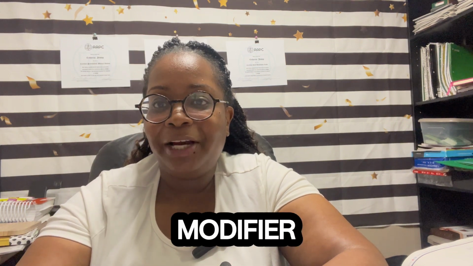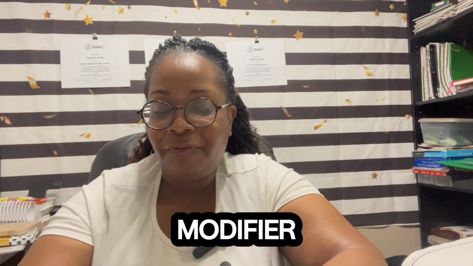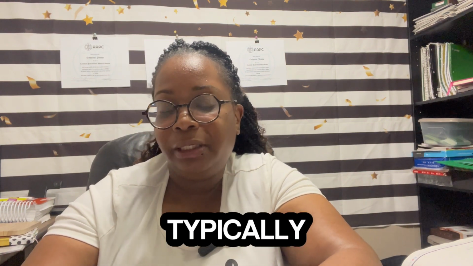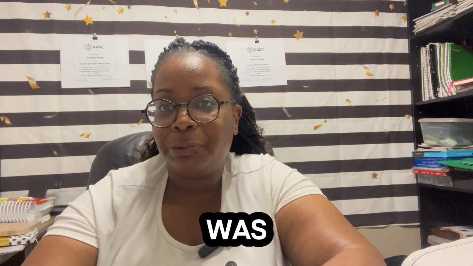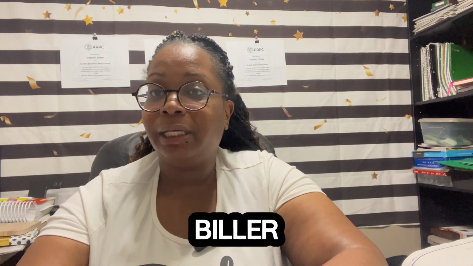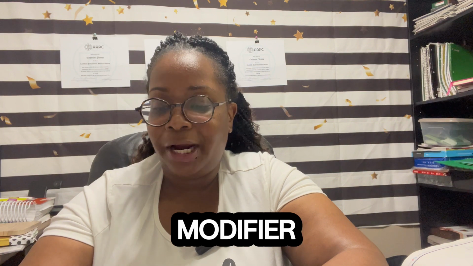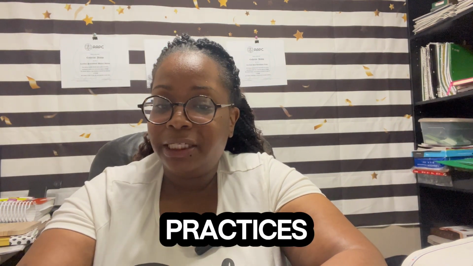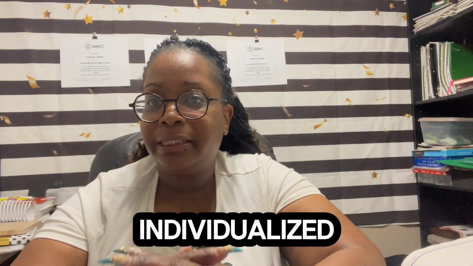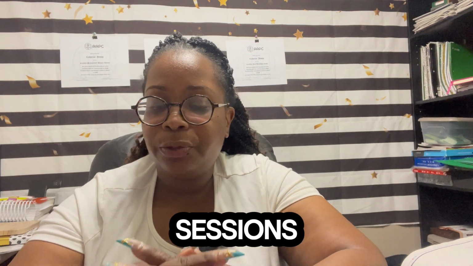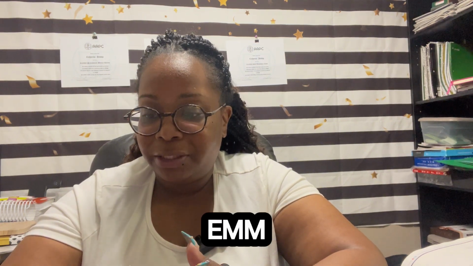For example, modifier 95 and the GT modifier are used for audio-visual, and modifier 93 is typically used if the encounter was performed just audio. So just make sure you document that well in the medical record so that the coder and the biller can pick up which modifier is more appropriate for this encounter. Now, those are some best practices when you are reporting individualized psychotherapy sessions and individualized psychotherapy sessions with E&M services.